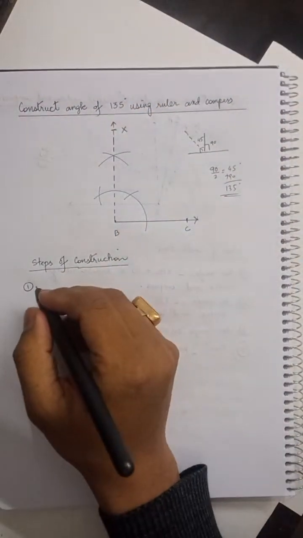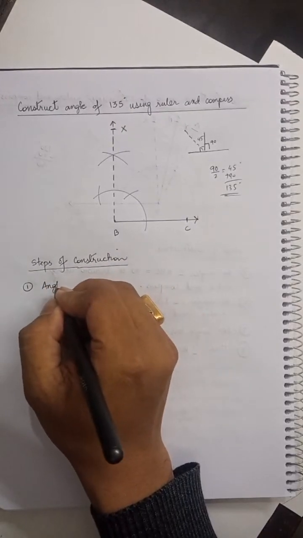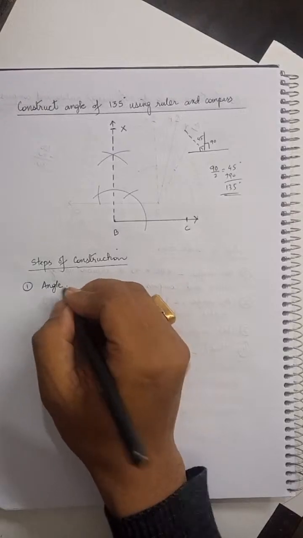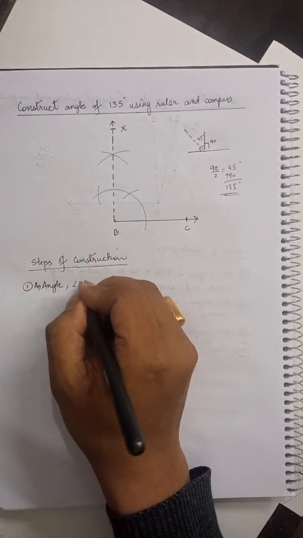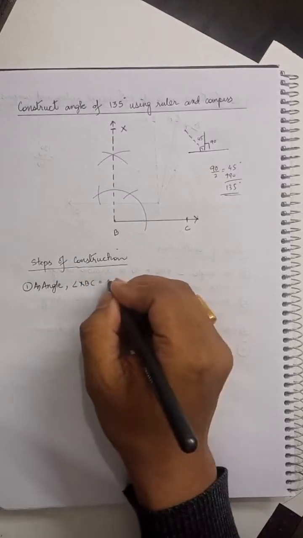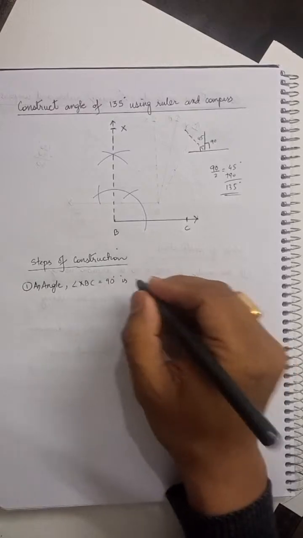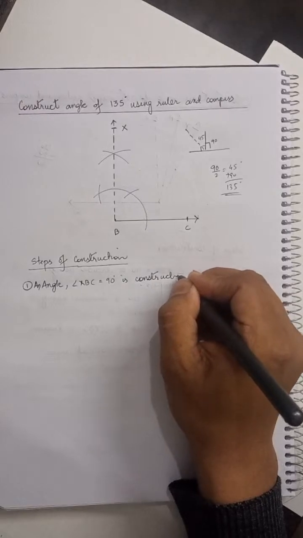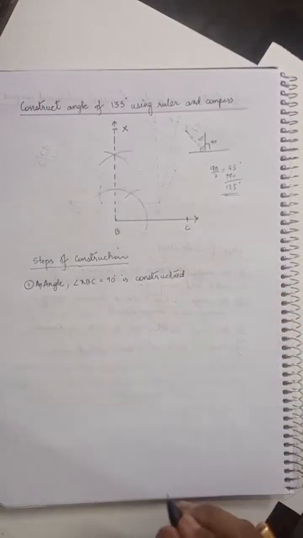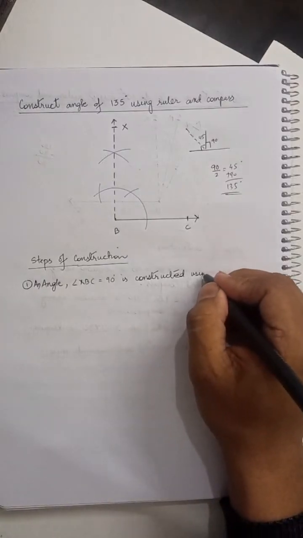So we'll write angle XBC equal to 90 degree is constructed using ruler and compass.